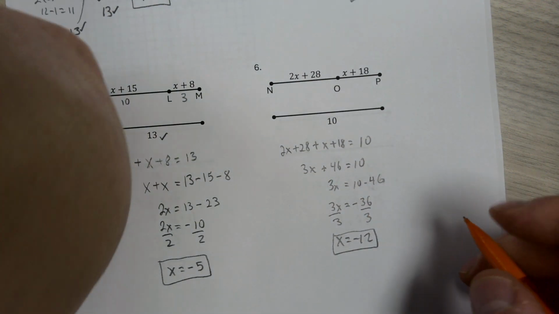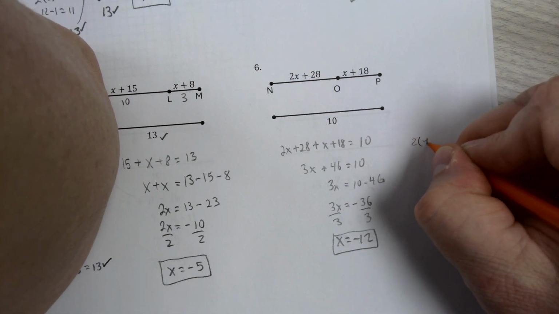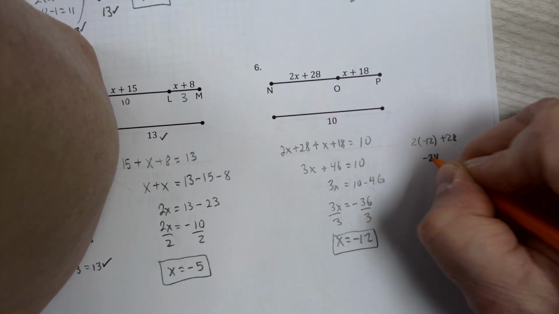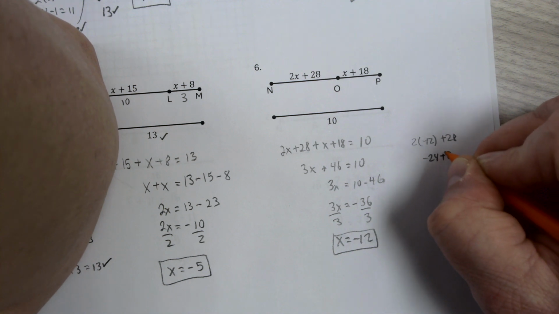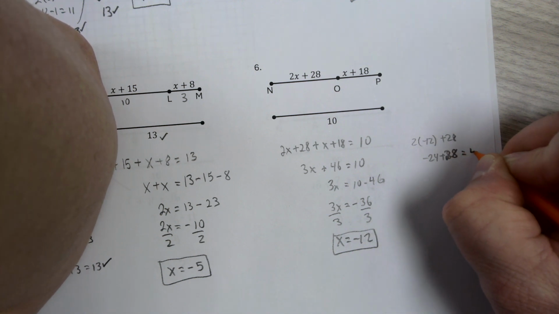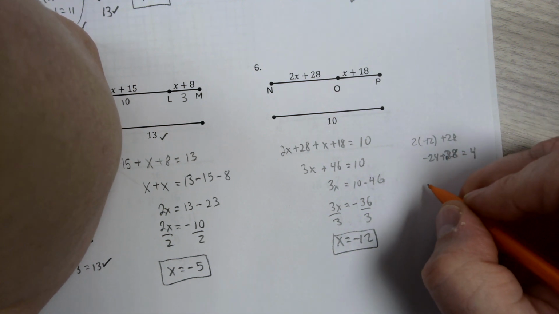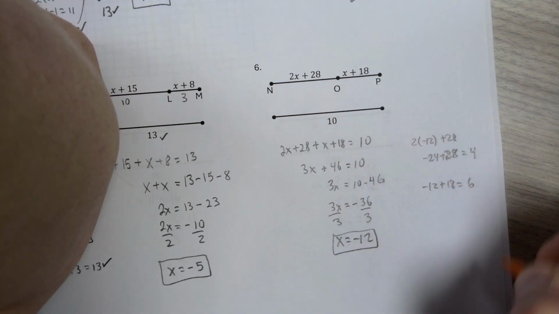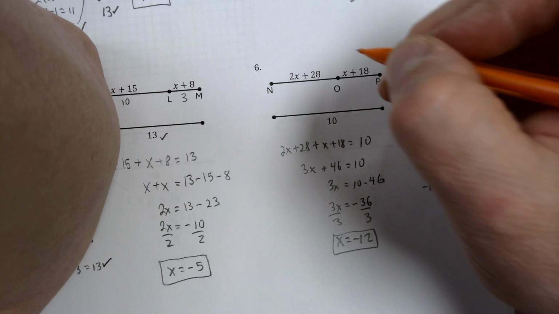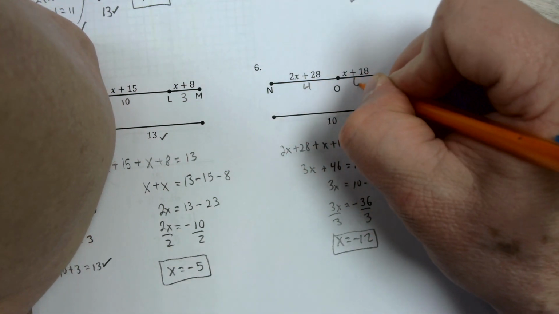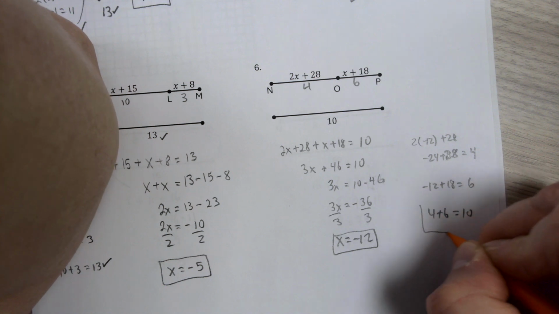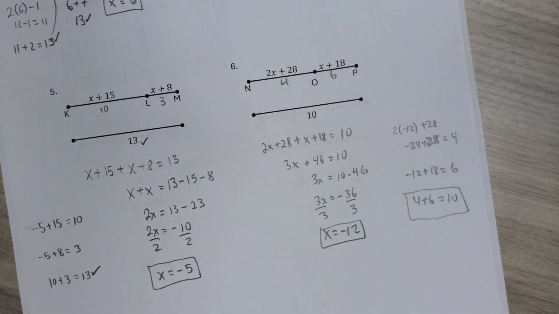Well, let's see if that's true. 2 times negative 12 plus 28, that is negative 24 plus 28, which equals 4. And then we'll do negative 12 plus 18, which is a 6. So that is going to be a 4 and a 6, and 4 plus 6 does equal 10. All right, that is the conclusion of this lesson.